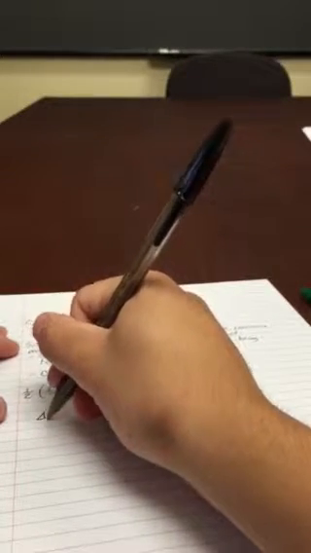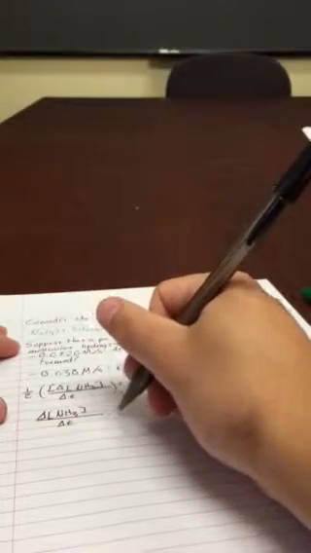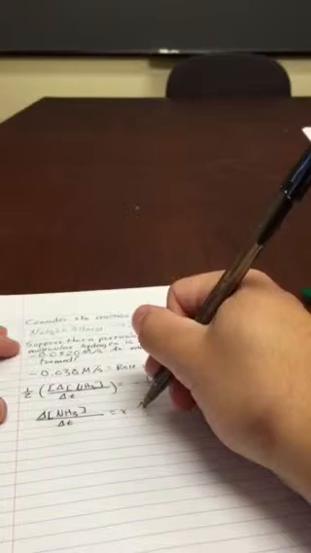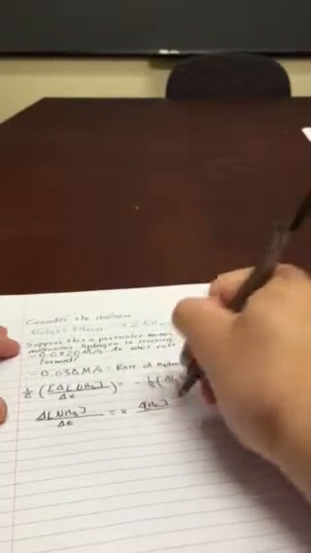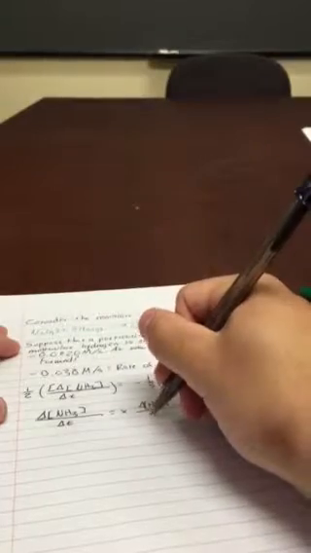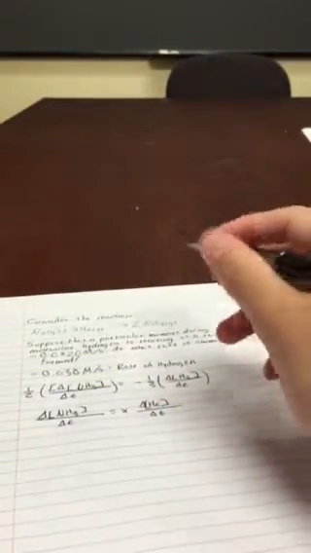Delta NH3 over delta t is equal to X times delta H2 over delta t. And X is the conversion factor.